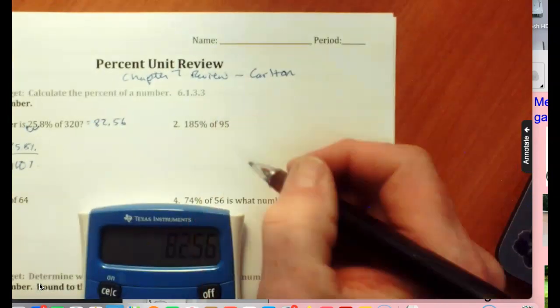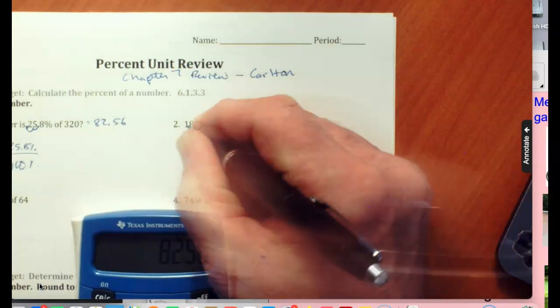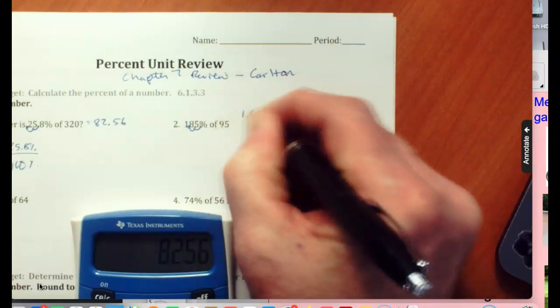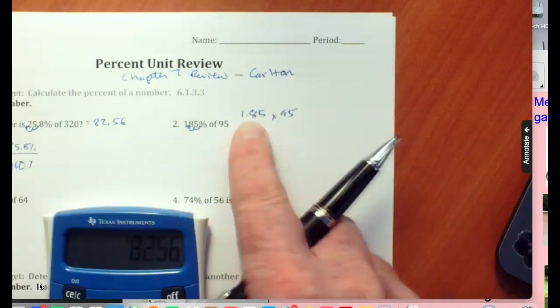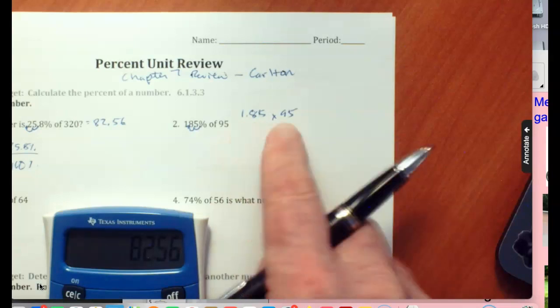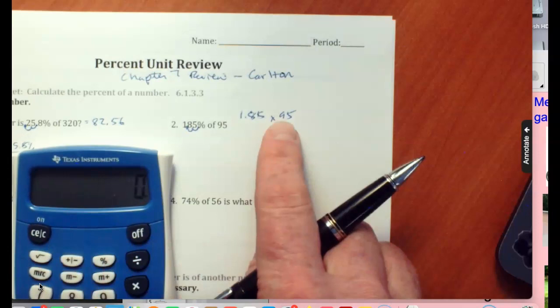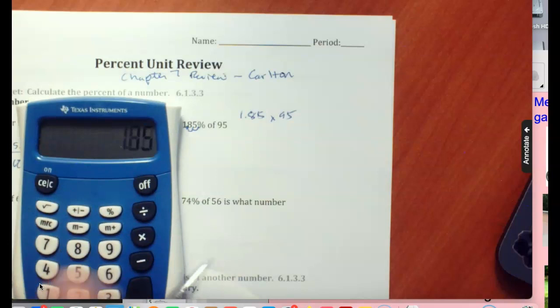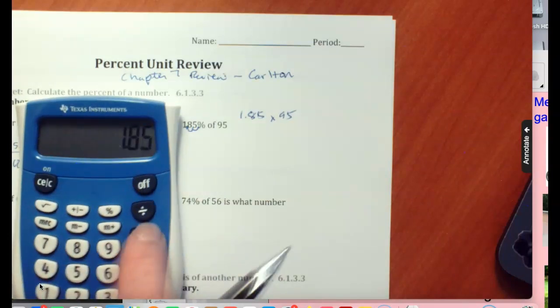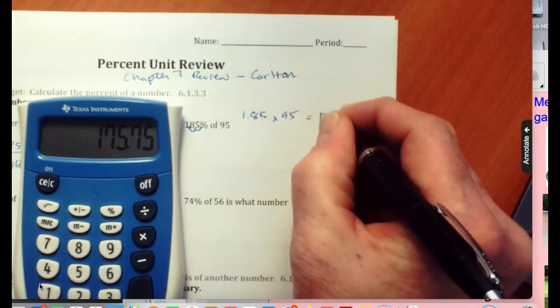Here we have 185%. A lot of kids want to move the decimal 3 places, but we move it 2 places. So I'm going to put 1.85 times 95 in. Now, it's greater than 1. It's almost 2. It's almost going to be double that. So double that would be almost 200. So I'm thinking my answer is going to be around 180, but let's just go ahead and put this in. 1.85 times 95, 175.75. That's good. My estimate was close.